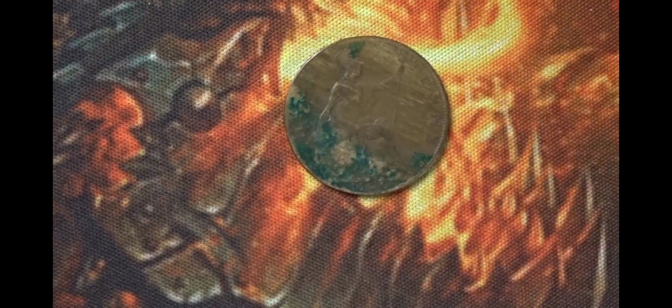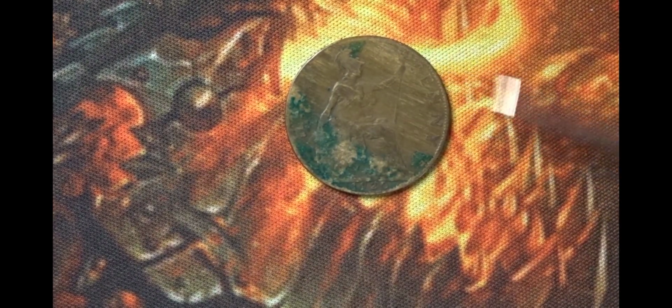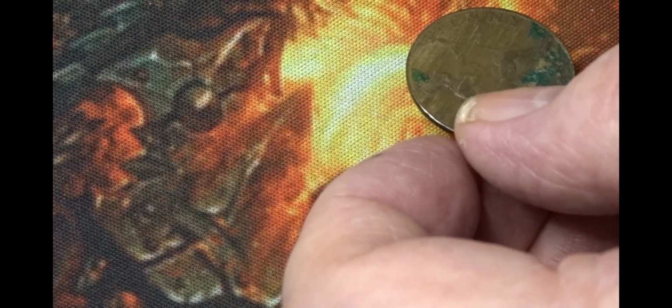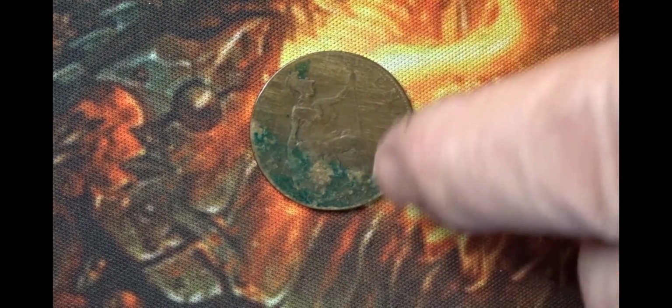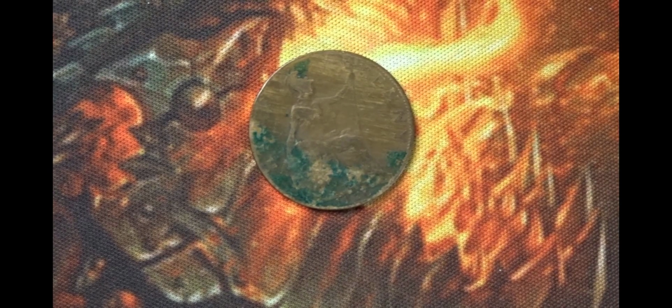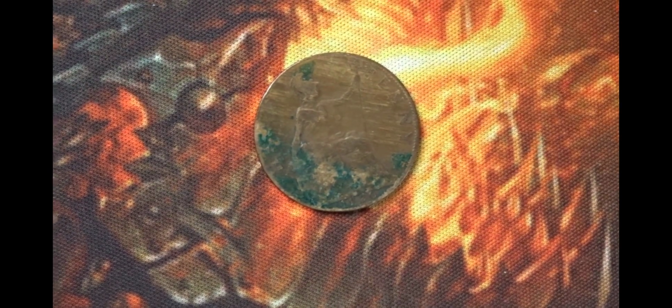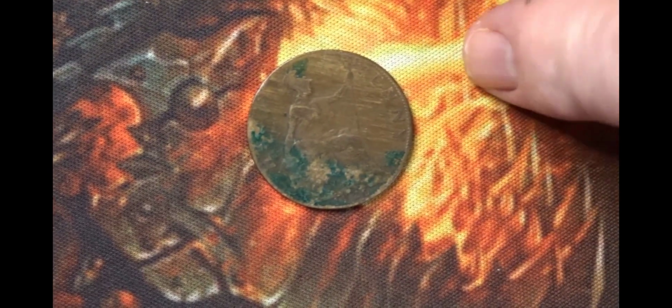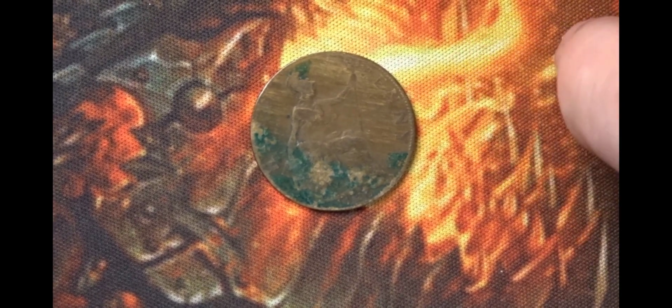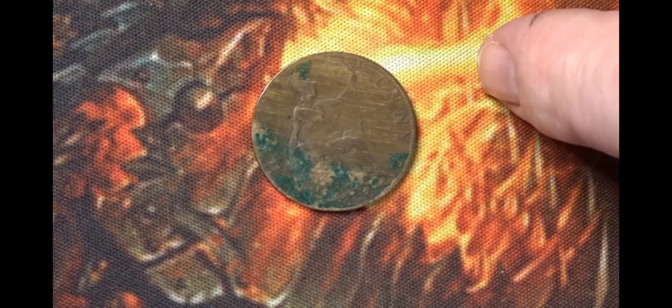The actual writing around the outside is quite badly worn. There is a verdigris, which is that horrible green stuff that's on it. The date is readable, but there's quite a bit of verdigris in that area, so it does tend to put people off. In good condition, these are lovely coins to look at. I really do enjoy seeing them. Unfortunately, this one isn't in too good a shape. That ends this particular coin hunt.